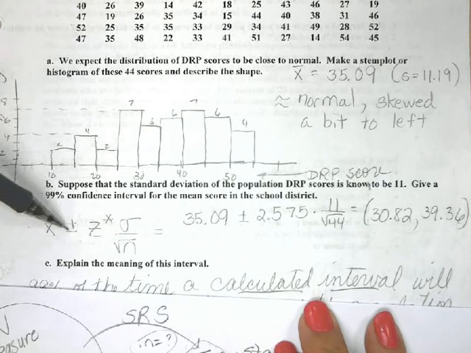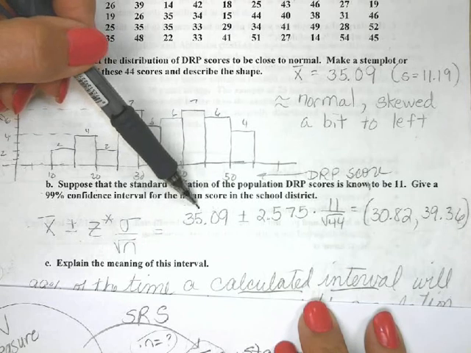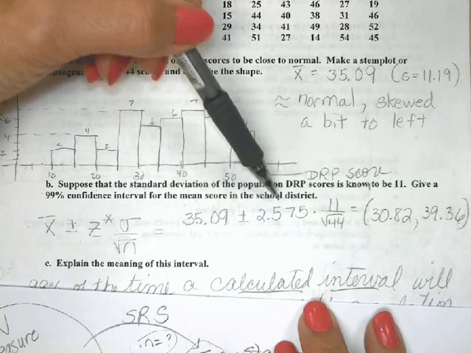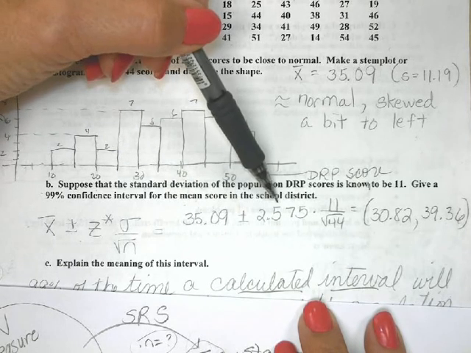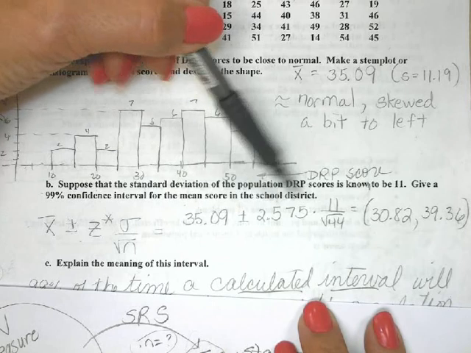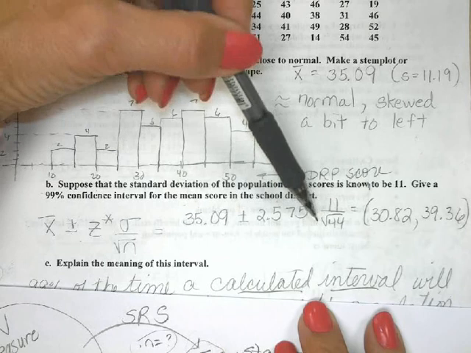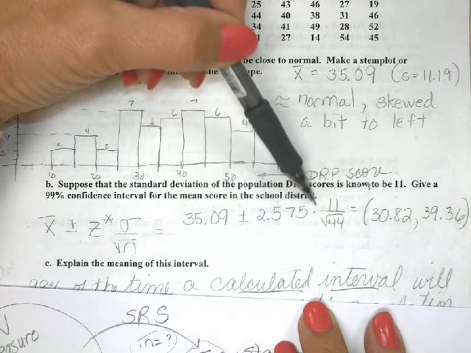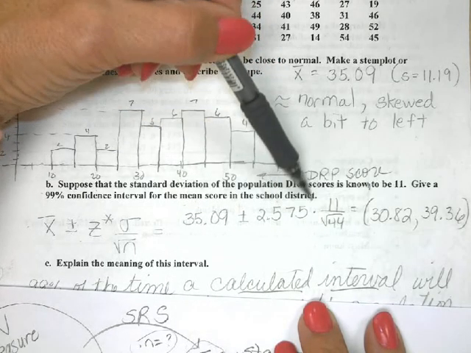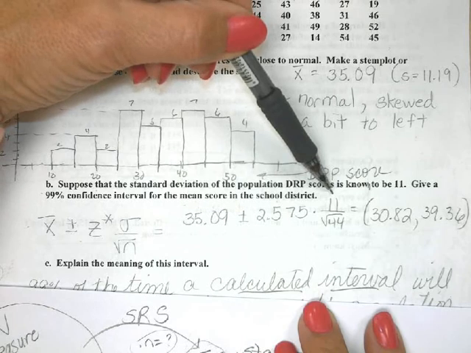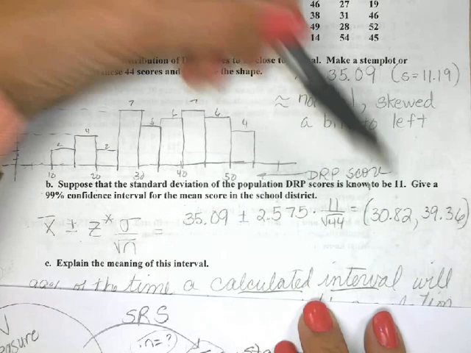And you see I have a plus and a minus, two of them right here. I take my x bar plus or minus my z-score, which is determined by the level of confidence, times the population standard deviation over the square root of n. And remember, this is really the standard deviation of the sampling distribution of x bars. And I get this interval.